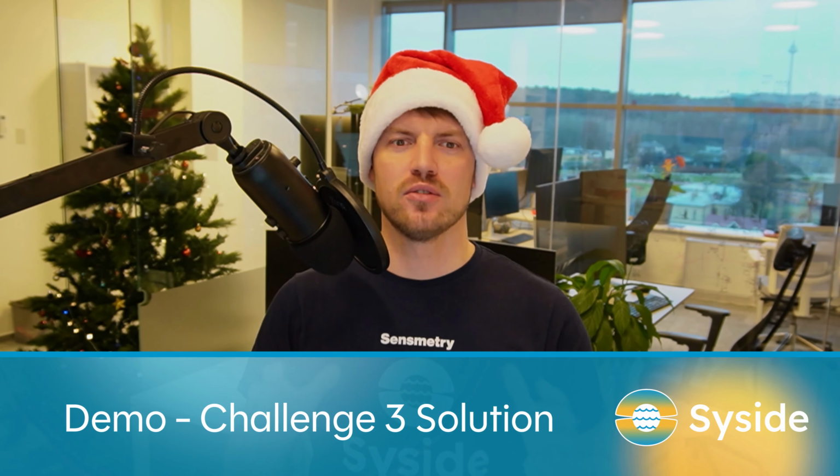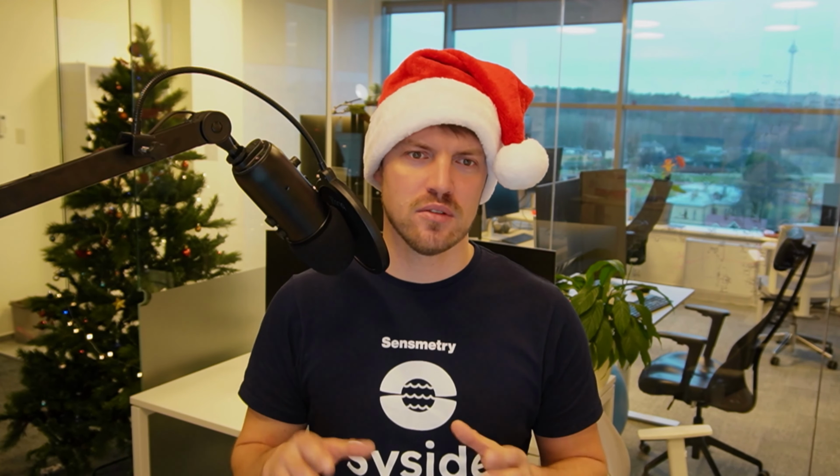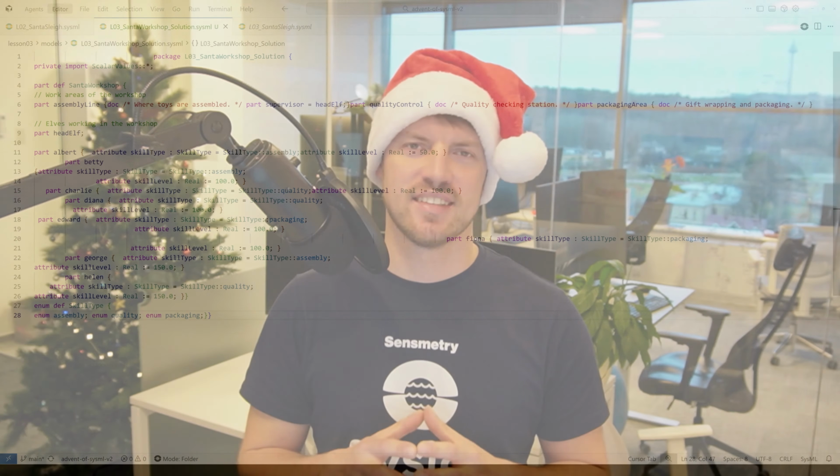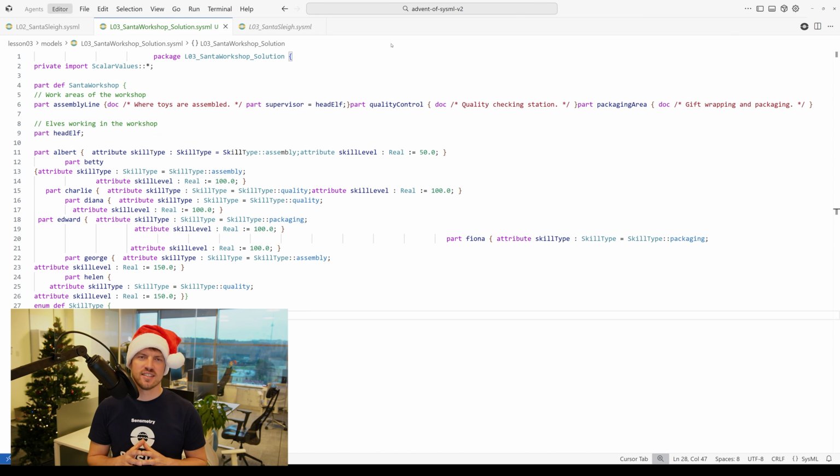All of this is possible because we are working with text files, and this opens up even more possibilities. Let me show you a practical example of what this means. We are going to solve the challenge from lesson 3, refactoring the Santa's Workshop model. This will demonstrate how you can format, refactor, and improve your models incredibly quickly, something that's just not possible with traditional diagram-based tools. Here we have a poorly formatted SysML v2 textual model.